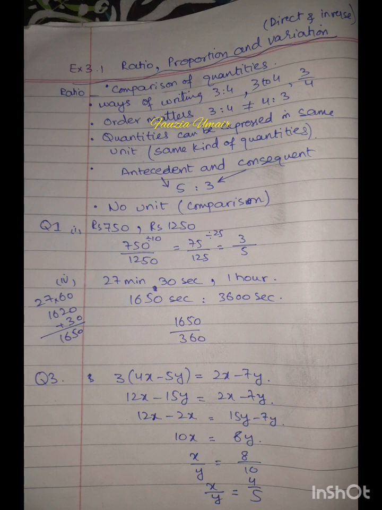Quantities must be expressed in the same unit, so that is what same kind of quantities means. The left side is called the antecedent and the right side is called the consequent. The word anti is taken from anti-meridian, the word used for AM. There is no unit of ratio. This is the last point I have written.